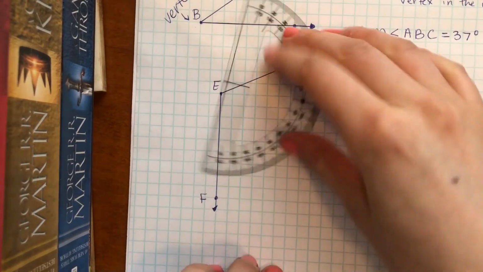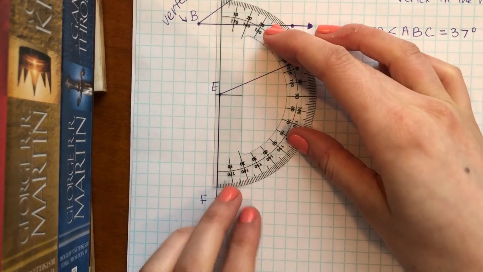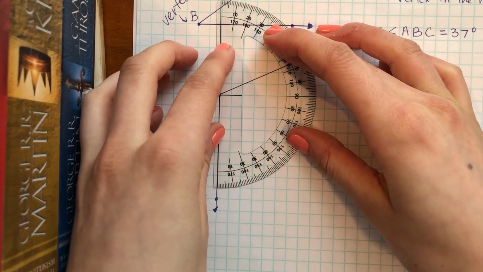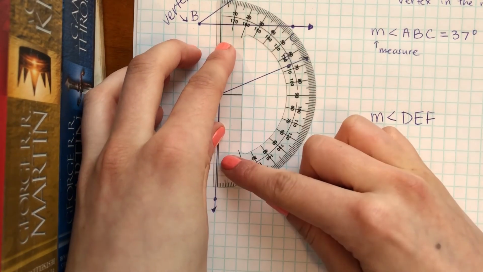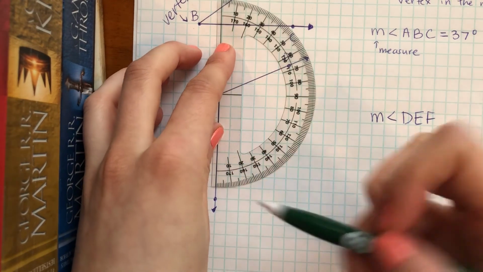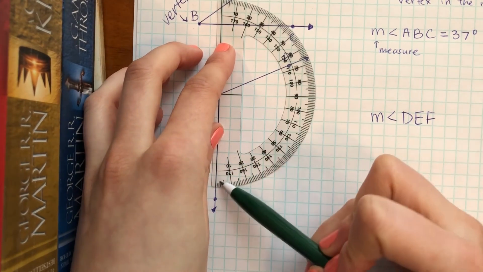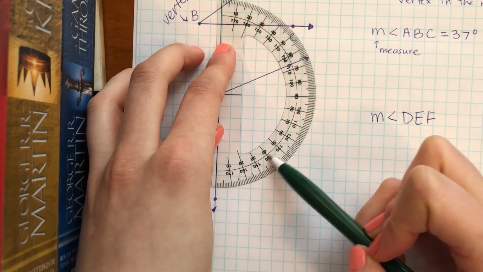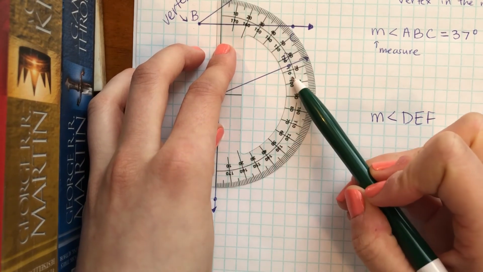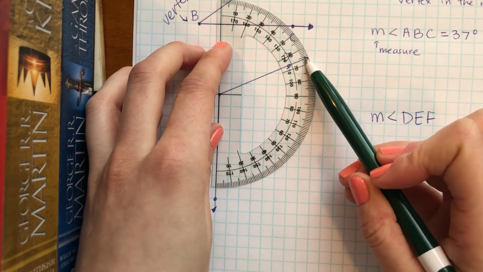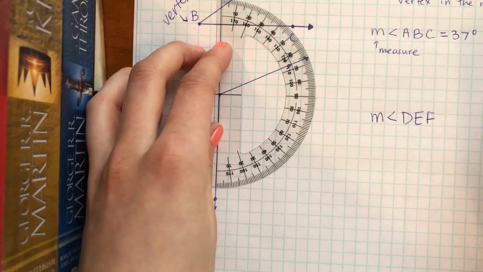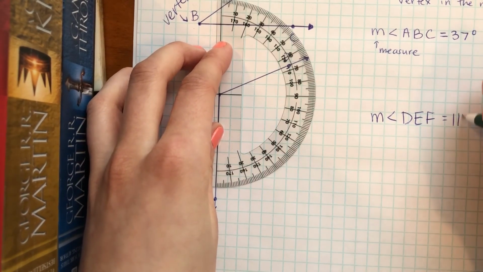And I line it up at the vertex right here. And make sure my 180 line, or the line of the protractor, is lining up with my angle. And 10, 20, 30, 40, 50, 60, 70, 80, 90, 100, 110. And just a little bit more. It looks like it's about 114 degrees.